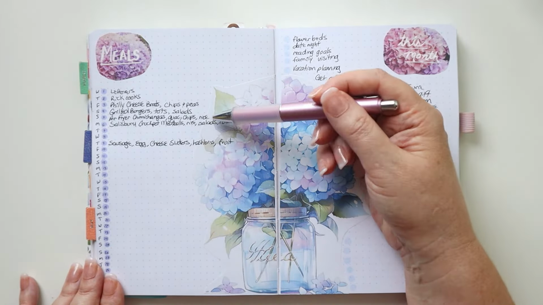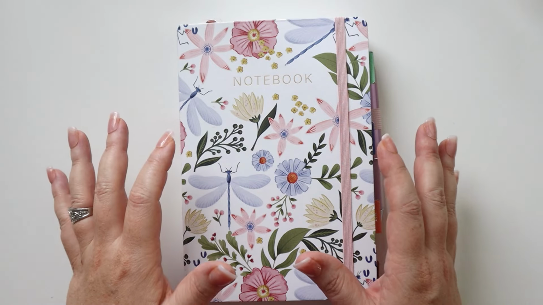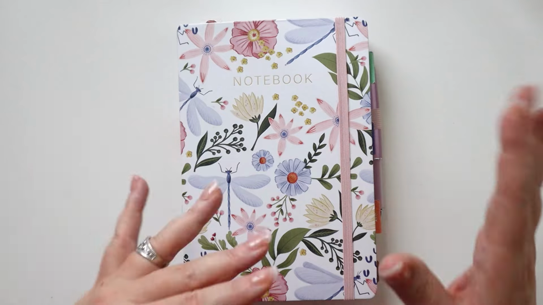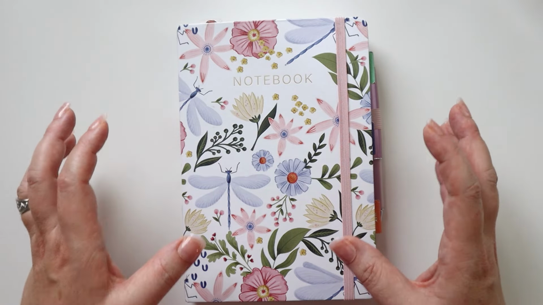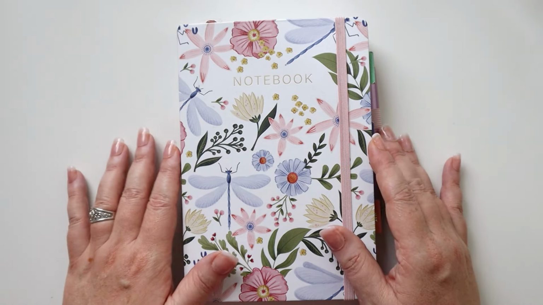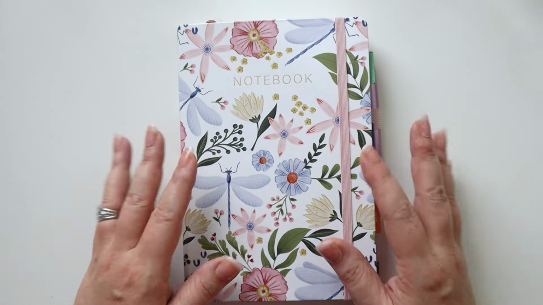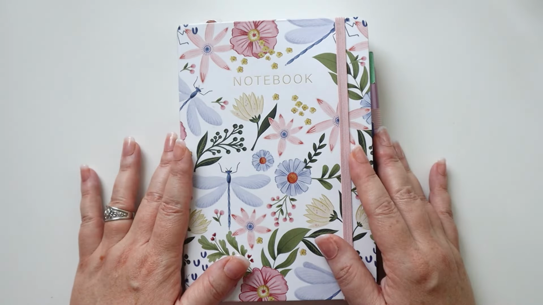All right, so those are my top 5 functional pages. They're going to be in every planner, no matter what type of planner I'm using. I'm always going to have those 5 pages set up repeatedly. They help me manage most of the aspects of my life. And with those 5 pages, I can make sure I'm getting the right things done and prioritizing appropriately.